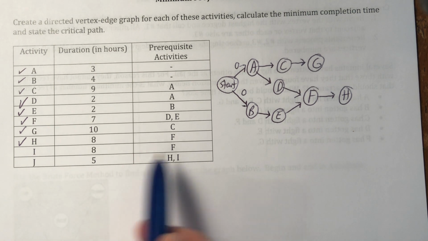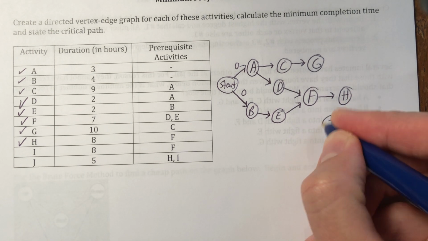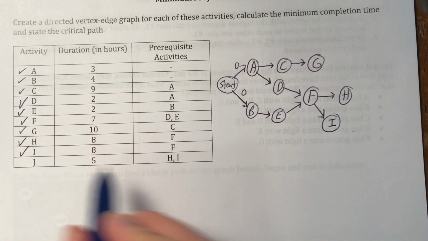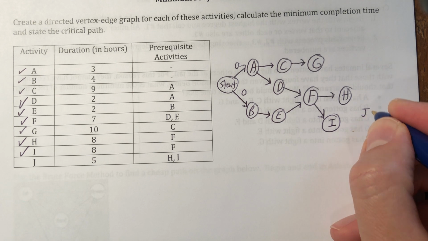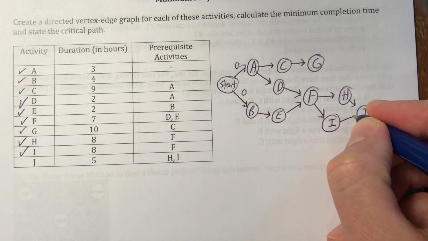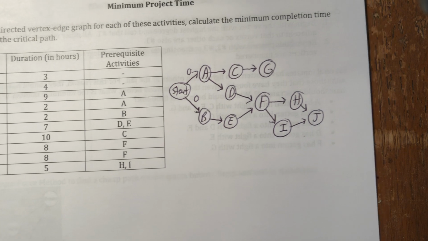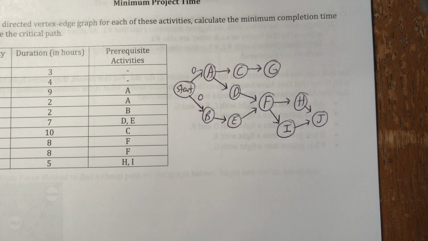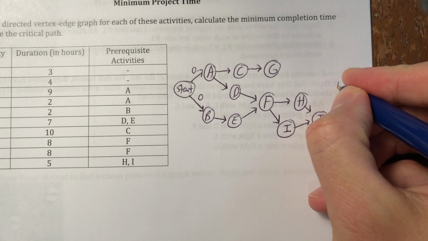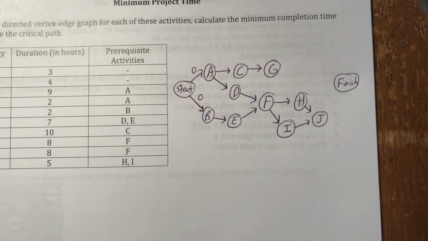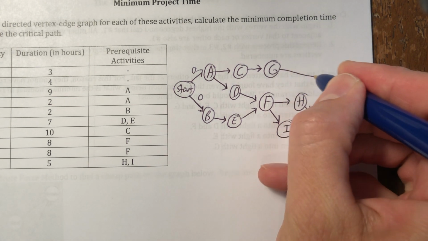In order to put an I, I need an F. Okay, there we go. So F leads to I. In order to put a J, I need an H and an I, so I have J. And H and I lead to J. And anything left, everything's on the vertex edge graph, anything that remains is something that does not have anything that comes after it. So we will just go ahead and say that we are finished. So finish. Any activity represented by a vertex that does not have an arrow coming out of it points to the finish.